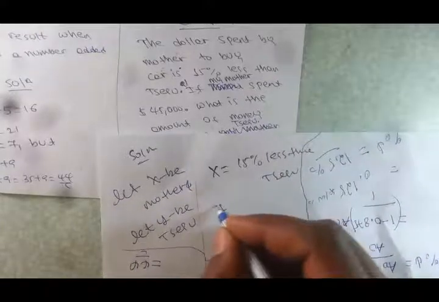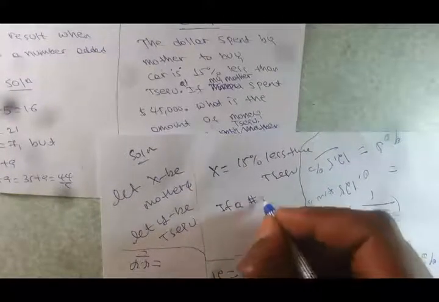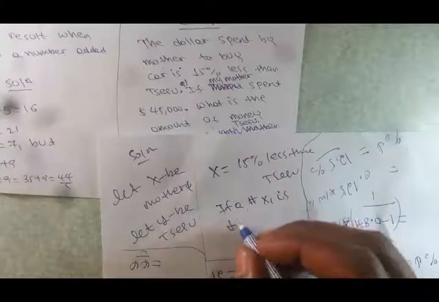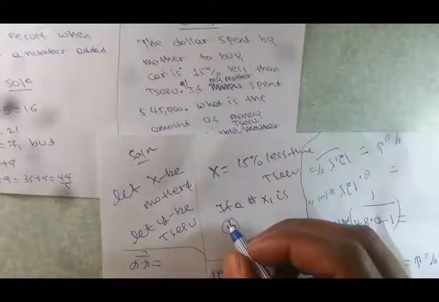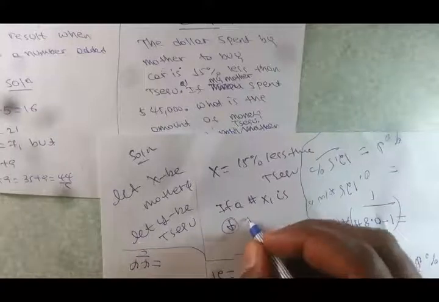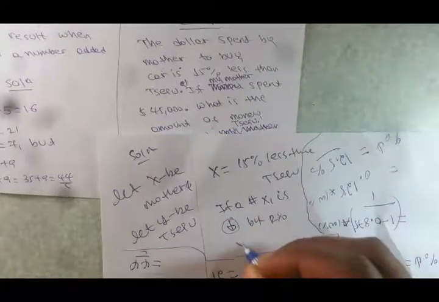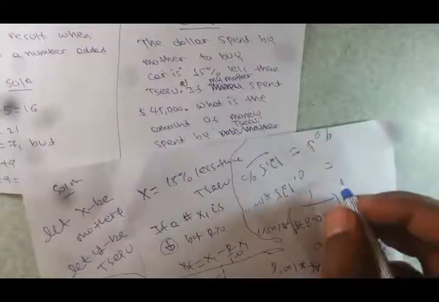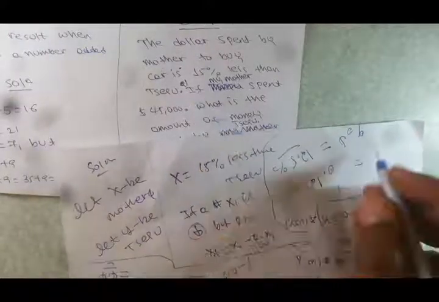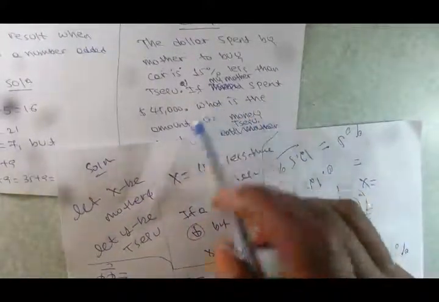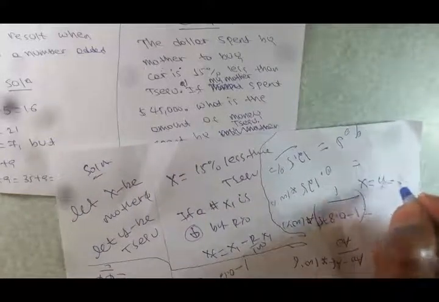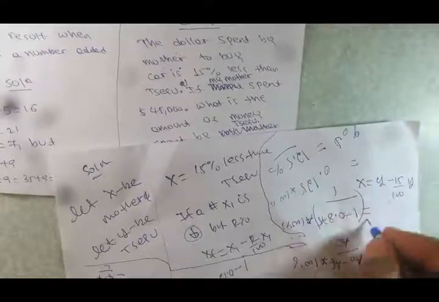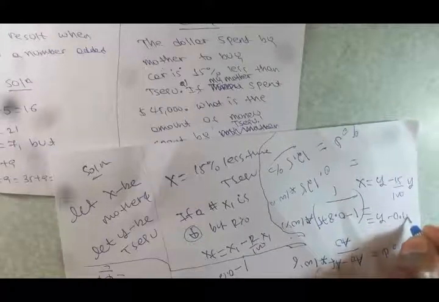We already talked about this: if a number x1 is decreased, reduced, or less than, there are many similar words that refer to reduced, by r%, then x final will be x1 minus r over 100 of x1. Like this, Mazar, who was x, is Tsaku's y minus the value of r, 15%, therefore 15 over 100 of y. This is equal to y minus 0.15 times y.